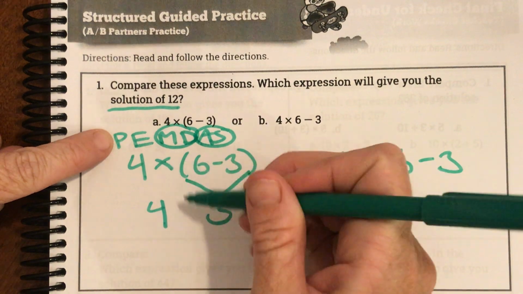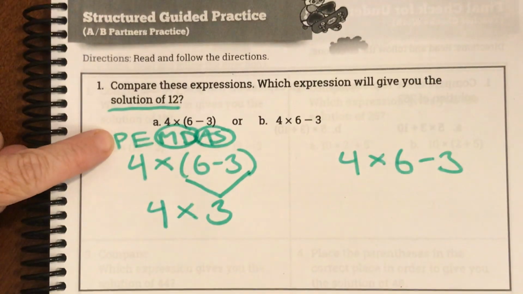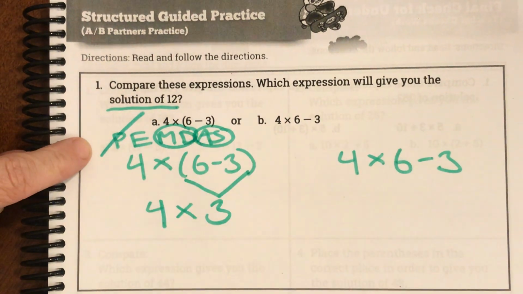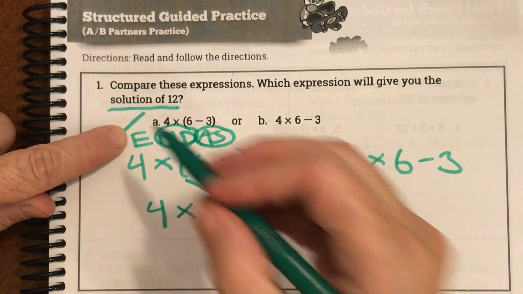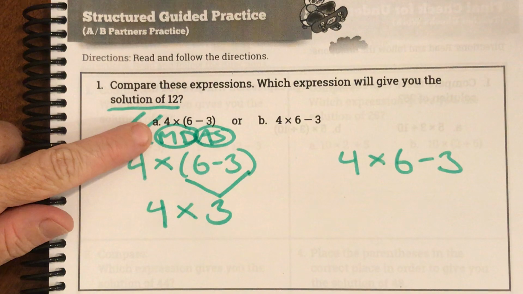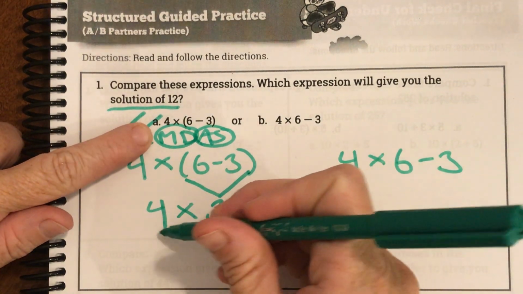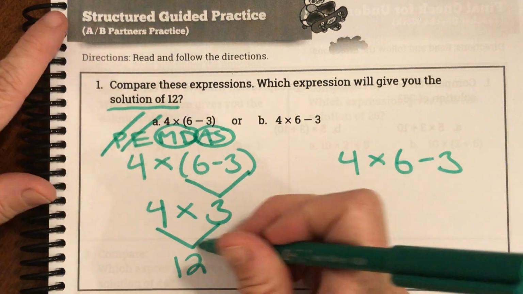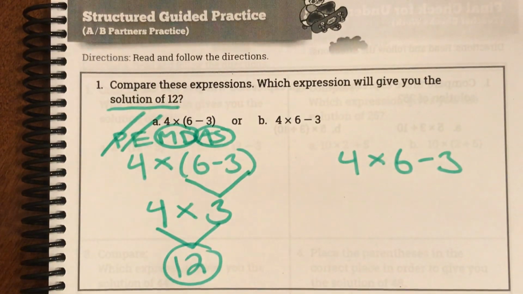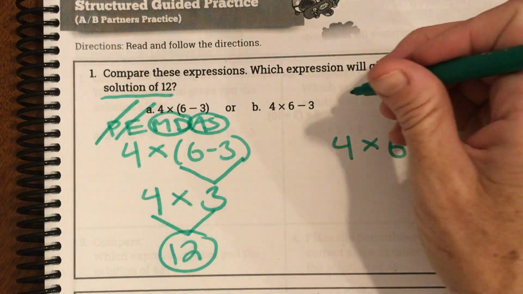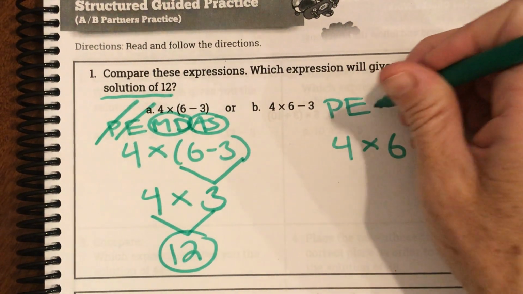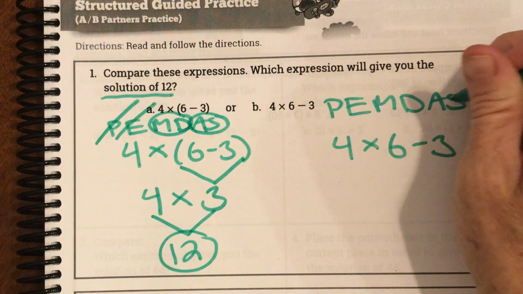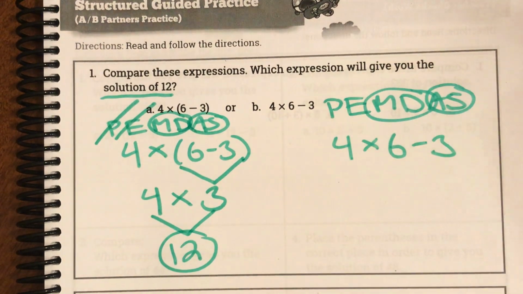So 4 times. Okay, do I have any more parentheses? Nope. Do we have any exponents? Nope. Do we have any multiplication or division? Yes. 4 times 3 is 12, and we're done. Okay, let's look at our next one. Okay, again, we always write our checkoff list for order of operations, PEMDAS.